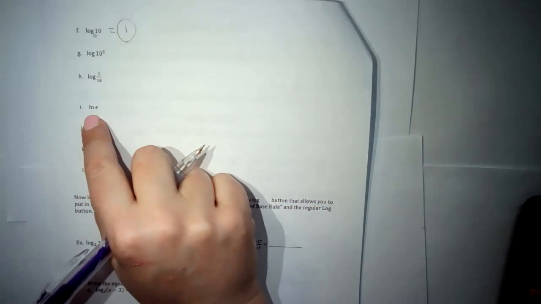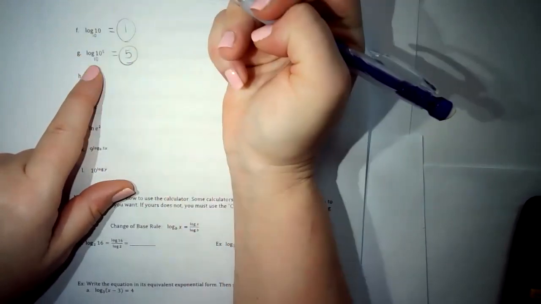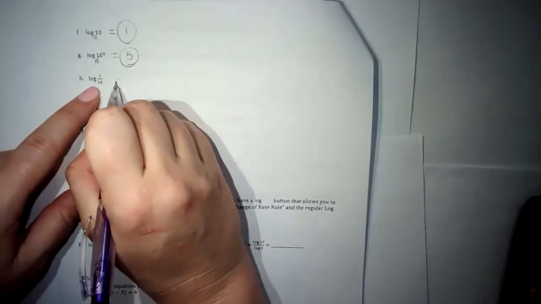Because it's not ln. If it's ln, the super secret base is E. If it's log, the super secret base is 10. Good. So the answer to this one for G is 5. Good. Because the base and the argument cancel, but there was a little 5 sitting up there. Okay, does that make sense? All right, let's look at the next guy.